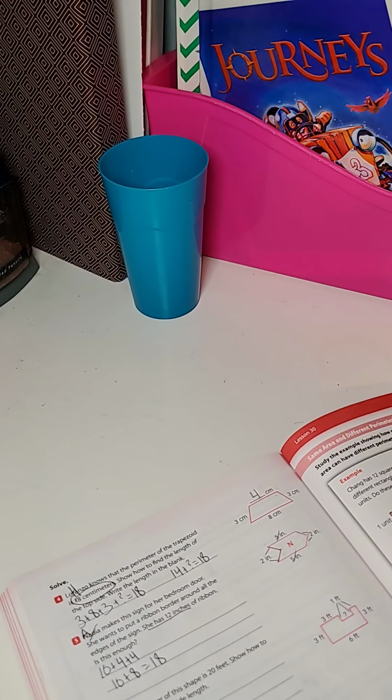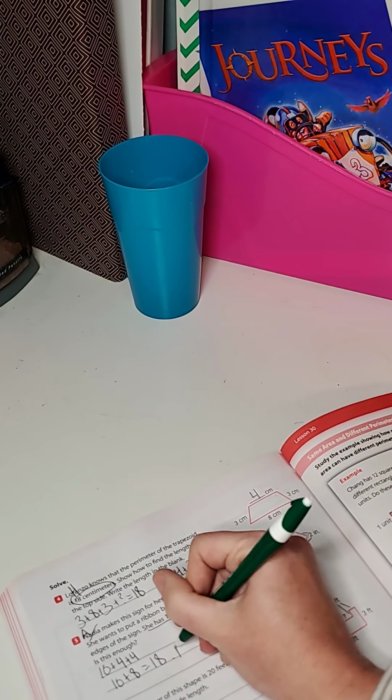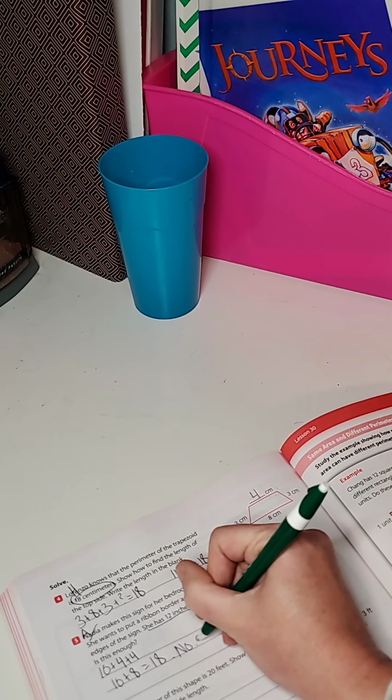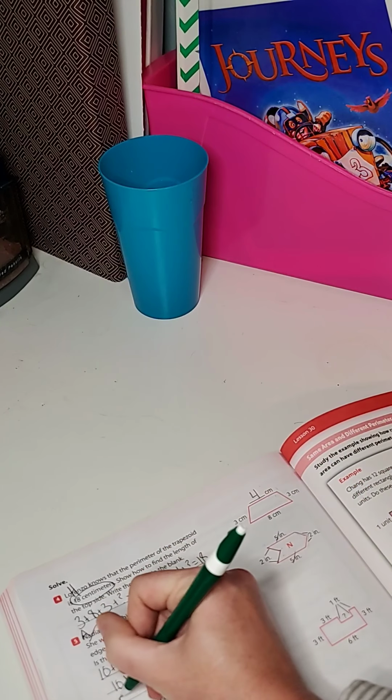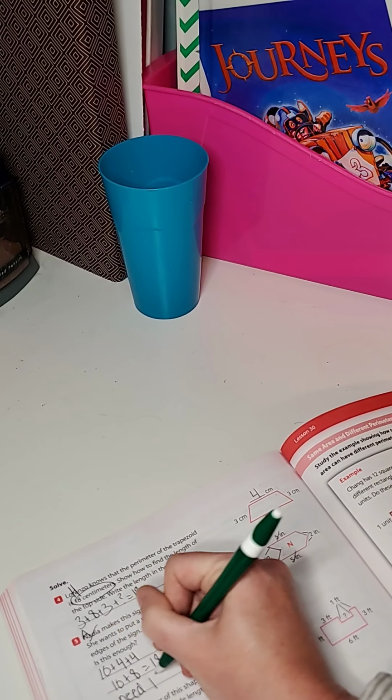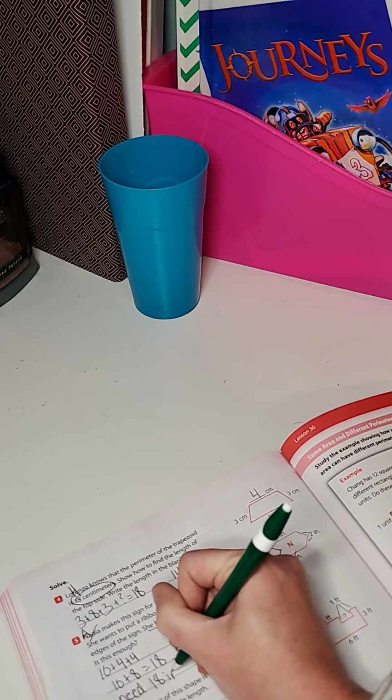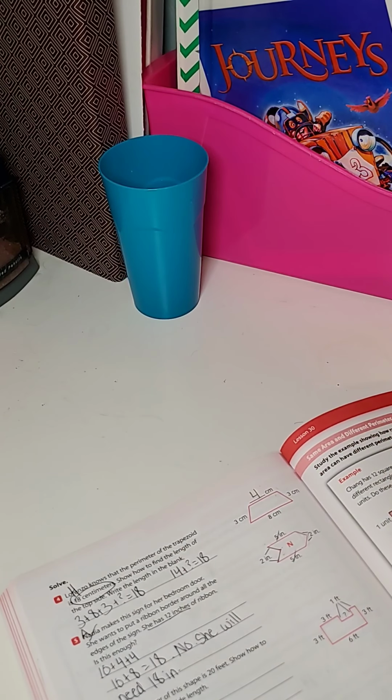She has 12. Does she have enough? No. She will need 18 inches. Or you could say 6 more inches.